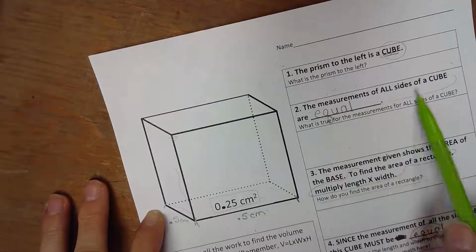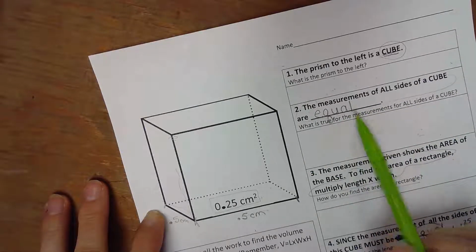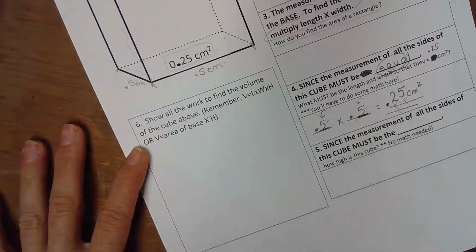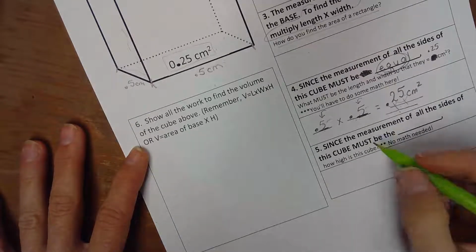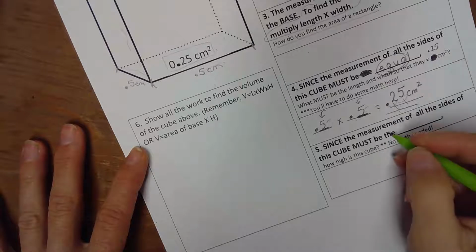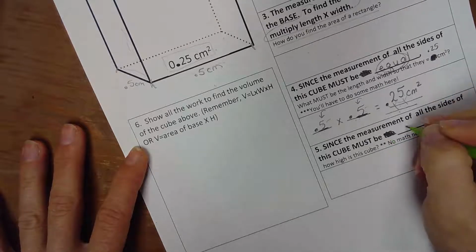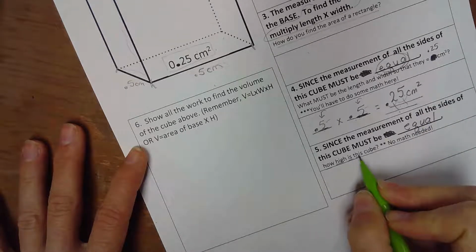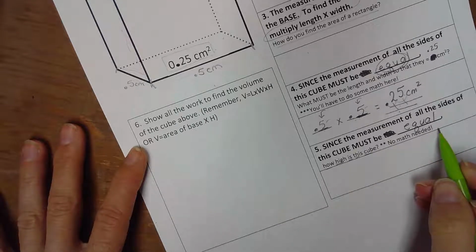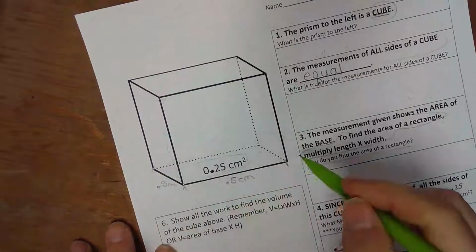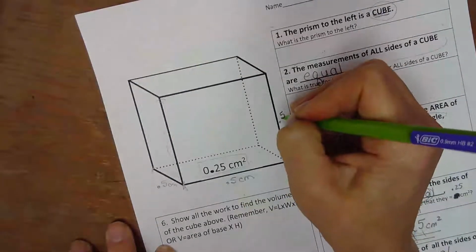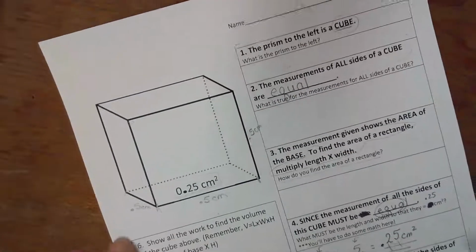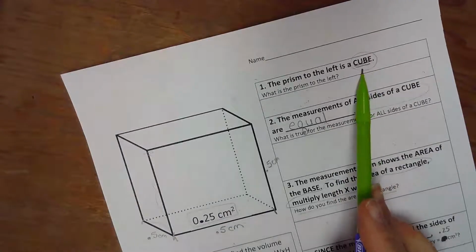Only a cube has all sides with equal measurements. Since the measurement of all the sides of this cube must be equal, how high is this cube? No math needed. If all of the sides are the same, that means the height is also going to be 5/10 of a centimeter. Why are all the sides the same measurement? Because this is a cube.